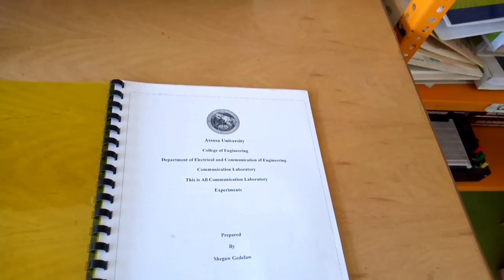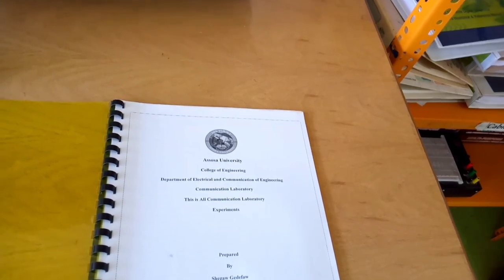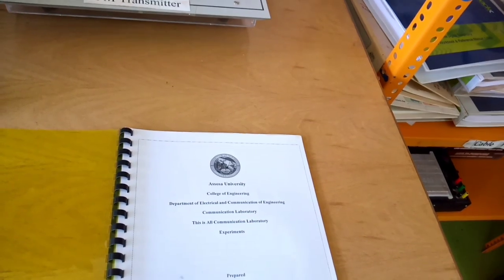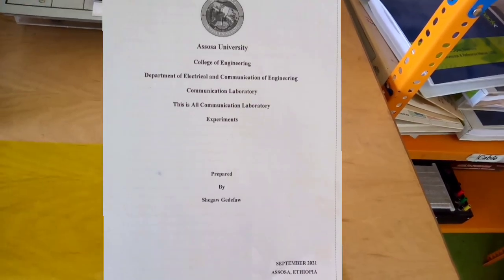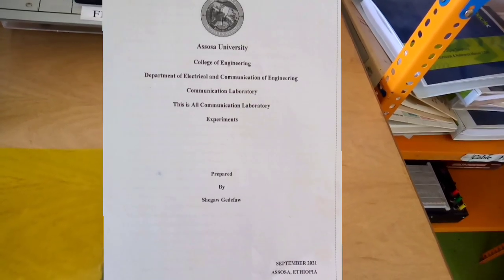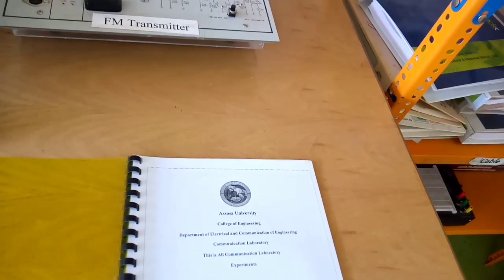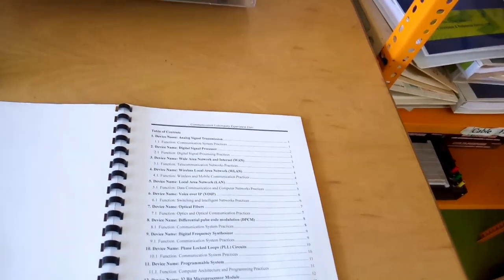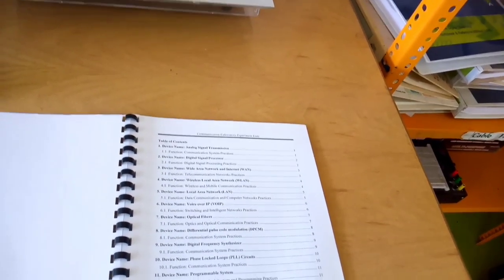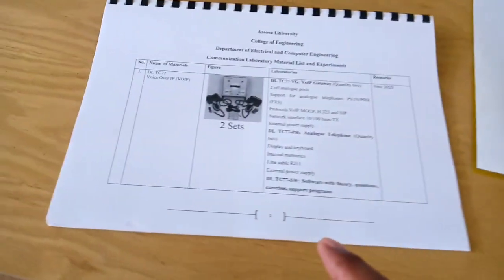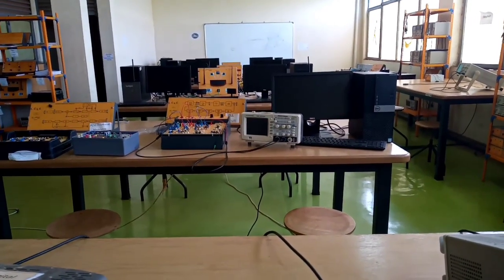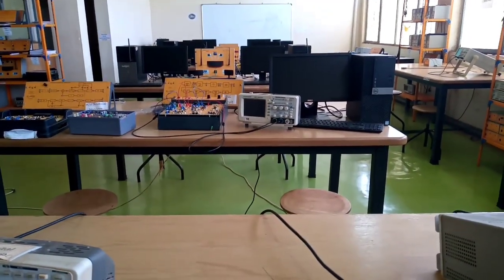Then, to talk about the general information of the Communication Engineering Laboratory, I prepared this experiment directory. It is used to indicate which types of experiments are present in this lab. Someone can simply get the experiments list from this directory. In this communication laboratory, we give the following experiments.